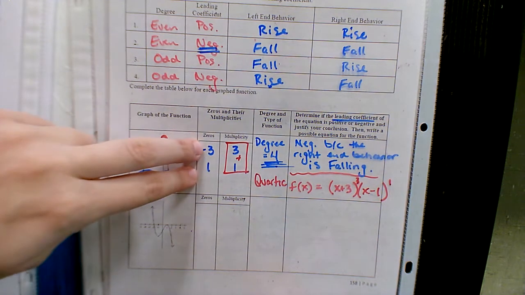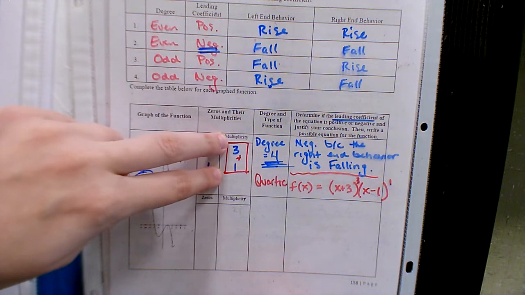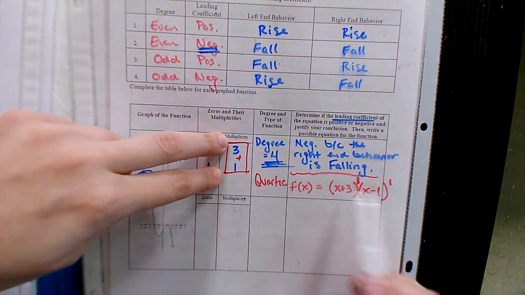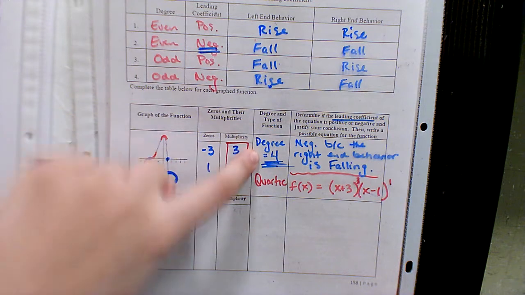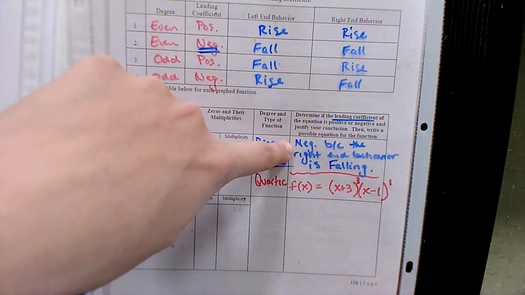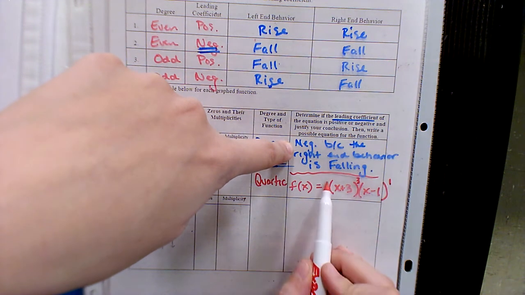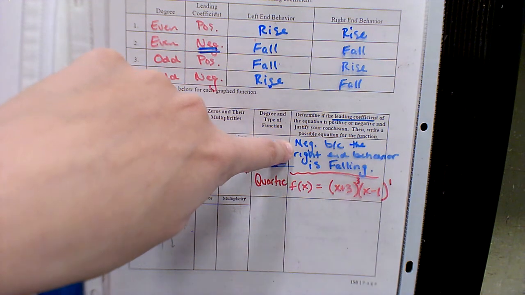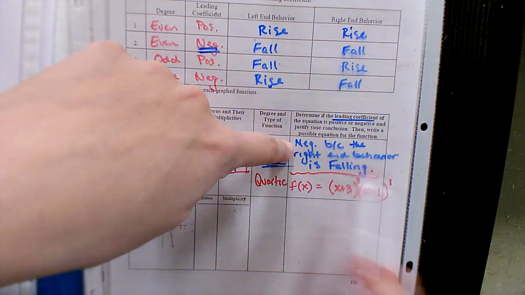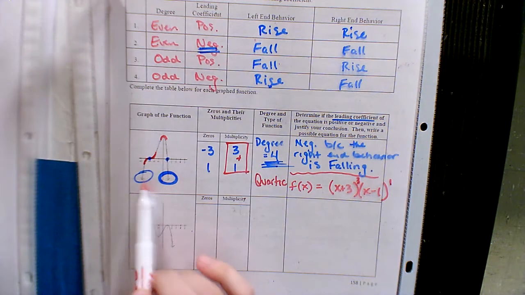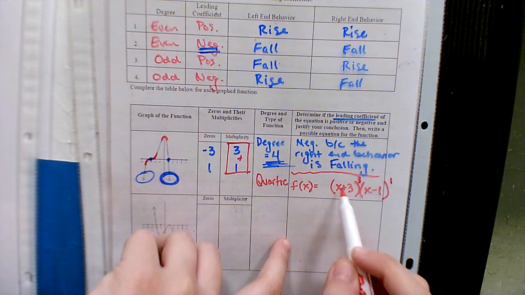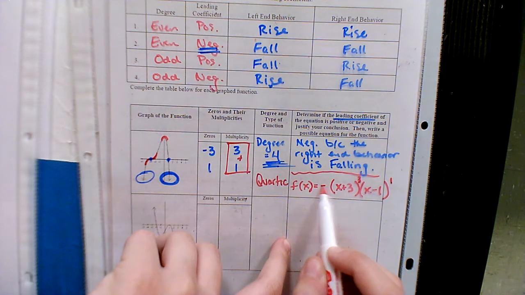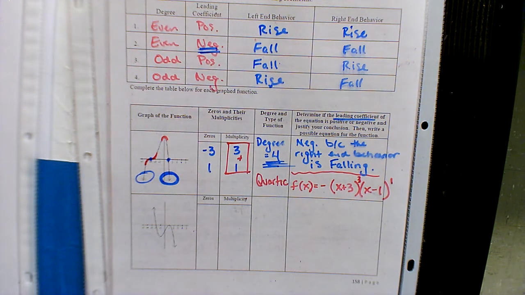So the zeros help with the factors, the multiplicities help with the powers. Notice how 3 plus 1 is giving us that degree of 4, which is checking out, but somehow we have to make sure we have a negative coefficient out front. So in front of this first factor, we're going to throw in a negative sign because the end behavior is signifying we have a negative coefficient. So in front of the first factor there, bless you, we're going to put a little negative sign.